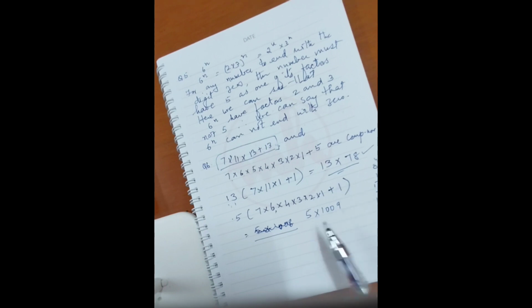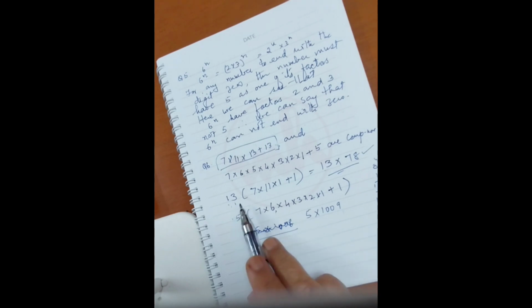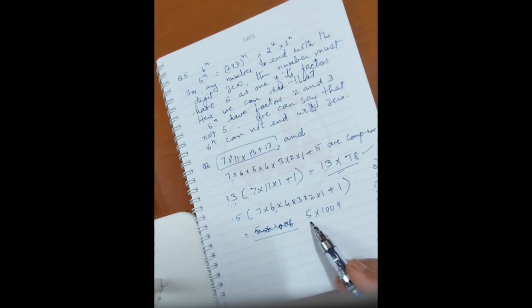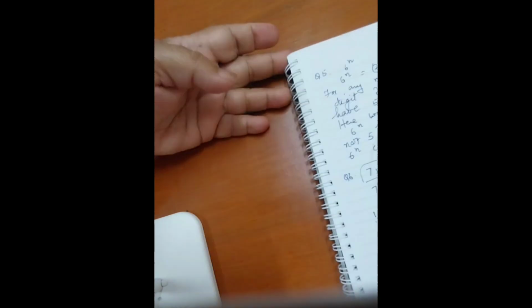So here again we can see that this has got 5 as a factor other than the number itself and 1. So, this is also a composite number. I hope everything is clear to you.